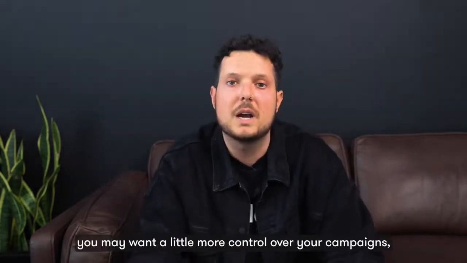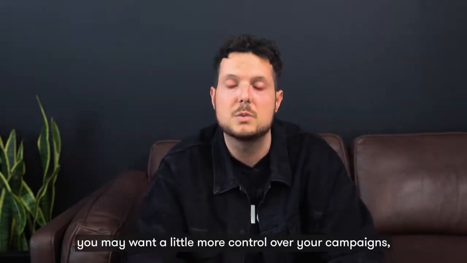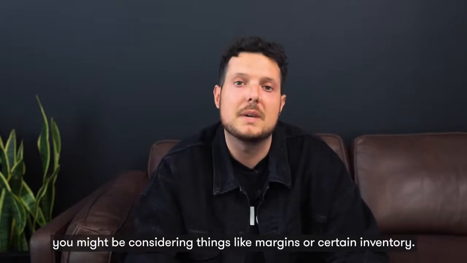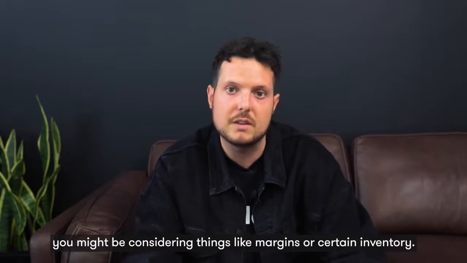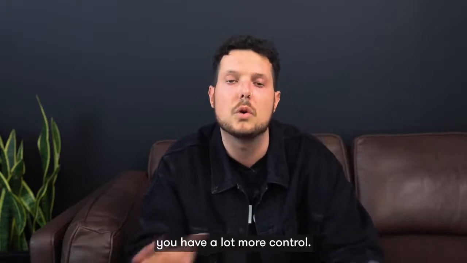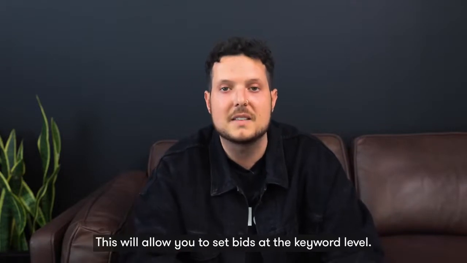However, on the other hand, you may want a little more control over your campaigns, which is where you'd use a manual bidding strategy. So when using a manual bidding strategy, you might be considering things like margins or certain inventory, and by considering those things and using a manual bidding strategy, you have a lot more control. This will allow you to set bids at the keyword level.